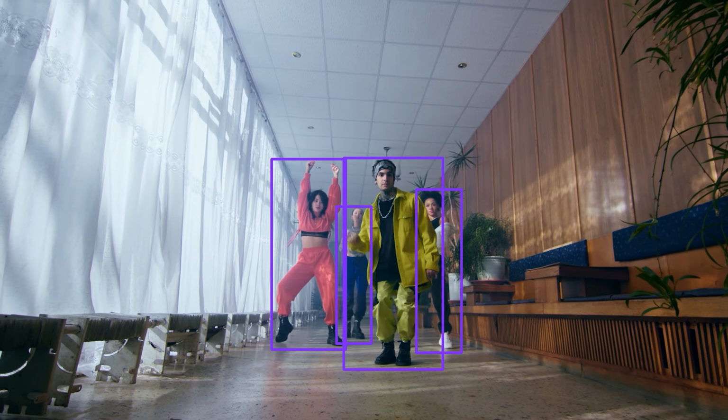Is Mask Prompter 3 the best AI background removal plugin for After Effects? Let's find out.